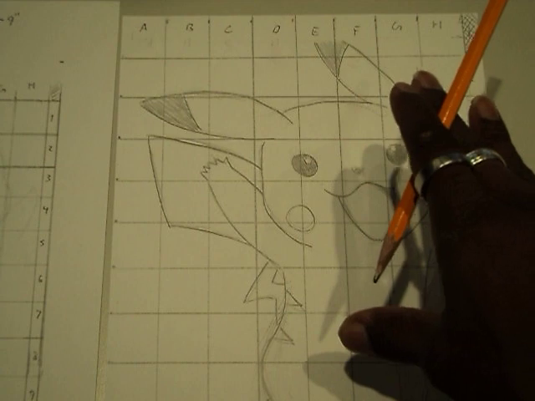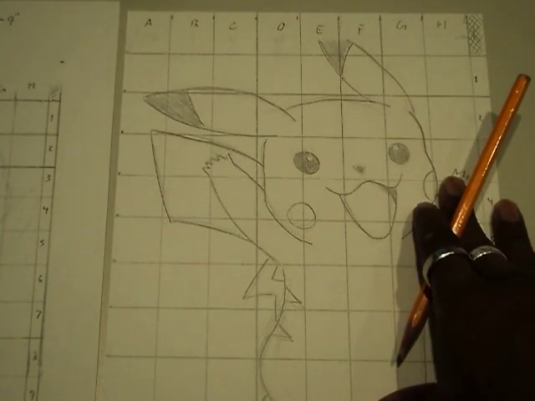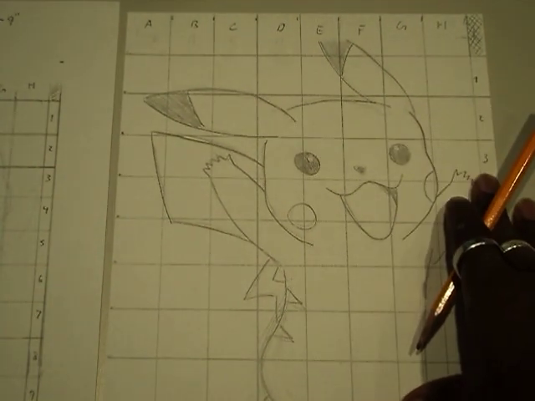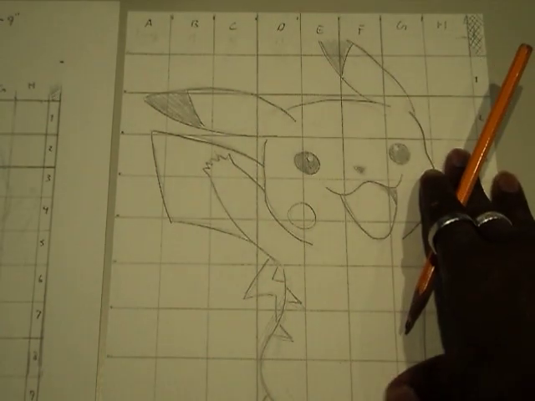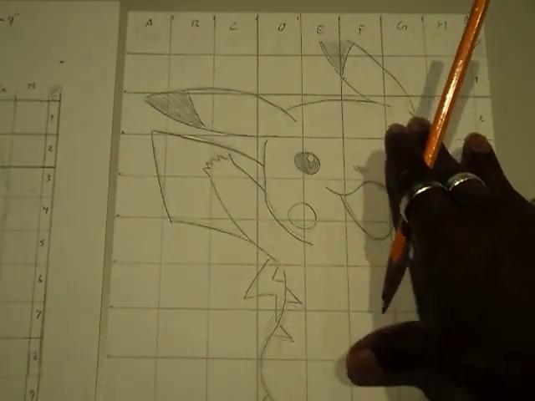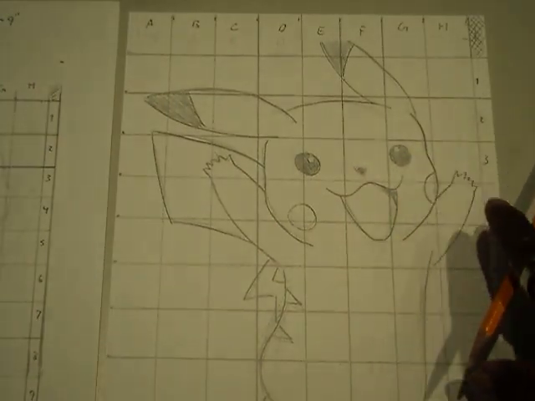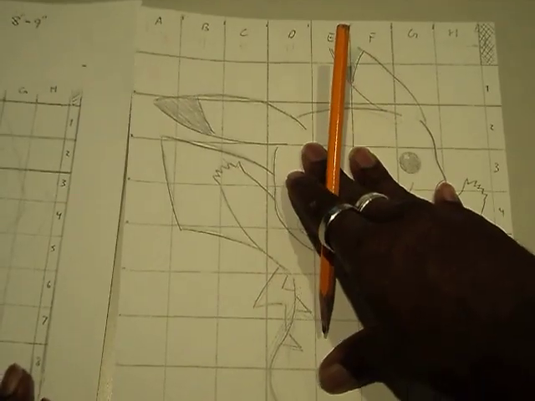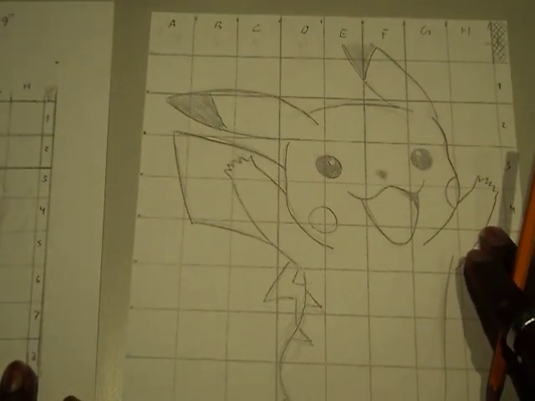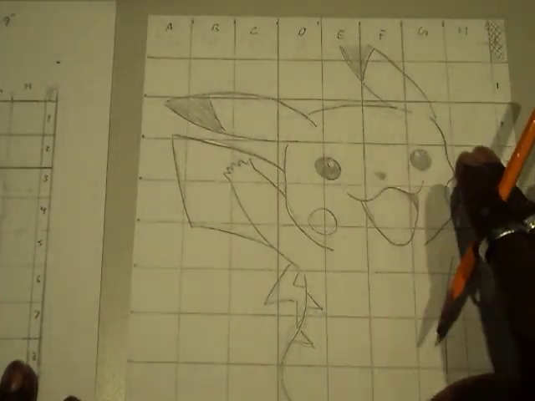If you're watching this video and you have not seen that original video on how to do the grid method, then you want to stop watching this right now and go to that one. I'm not showing anybody really how to use this grid in this video. I'm just showing you how to affect the scale of the drawing.